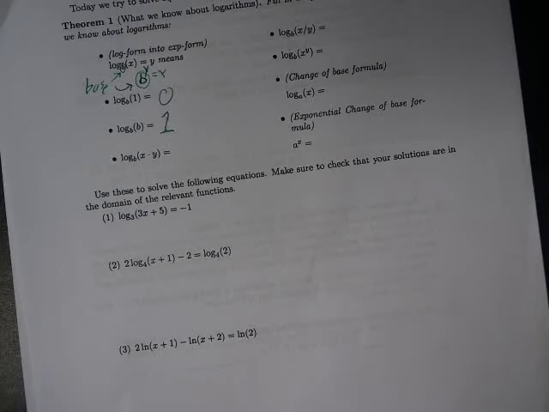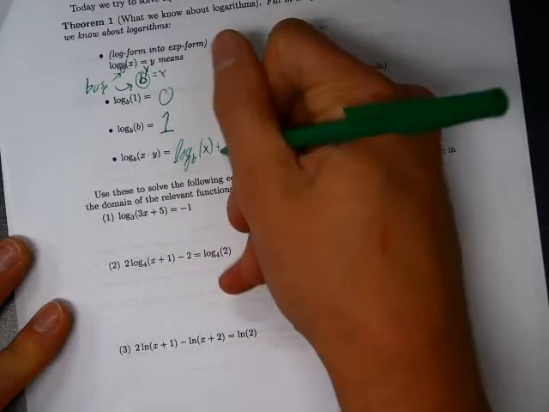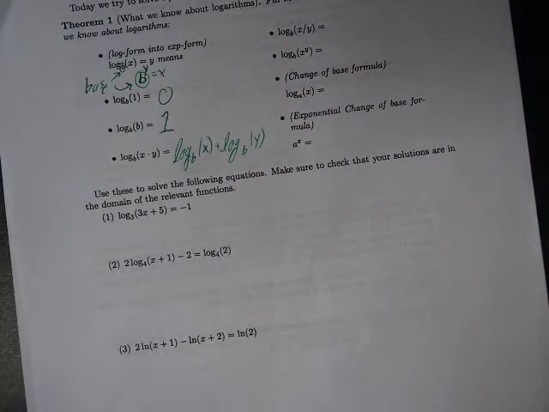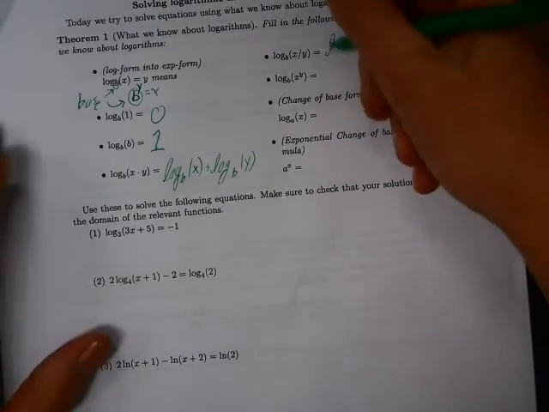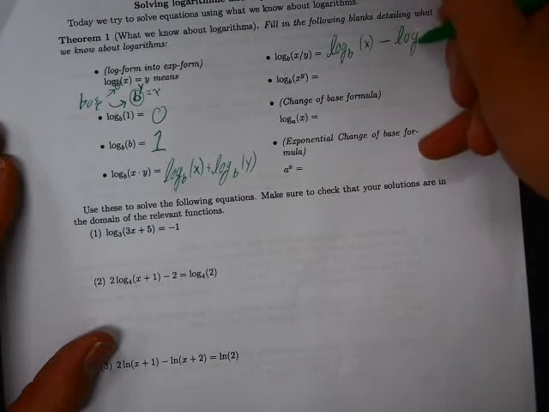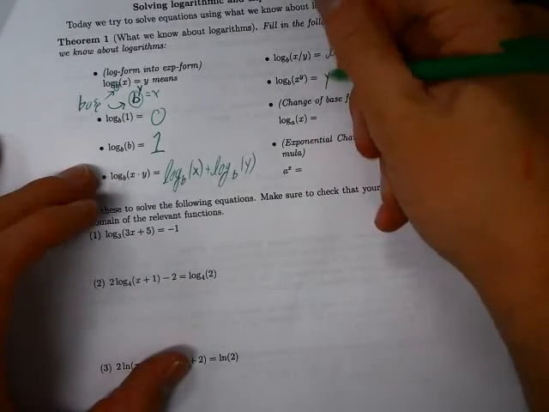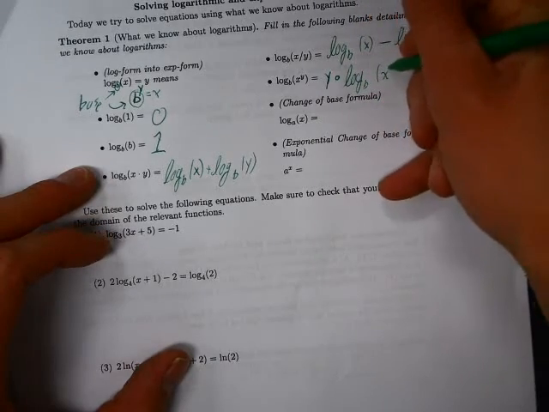What does log do to multiplication? Turns it into a sum. It adds them. That's the log base b of x plus log base b of y. What does log do to division? Turns it into subtraction. Log base b of x minus log base b of y. What does log do to exponentiation? That power becomes a multiple, so it's y multiplied by log base b of x.